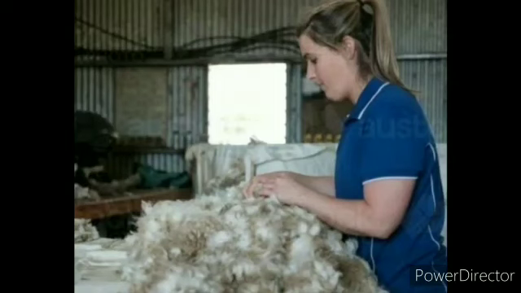The third is sorting. Sorting means separating the hair of different length and different textures. कि जिनकी हेयर्स छोटे हैं, बड़े हैं, अलग अलग कलर्स के हैं, उनको अलग अलग करना कहलाता है sorting.